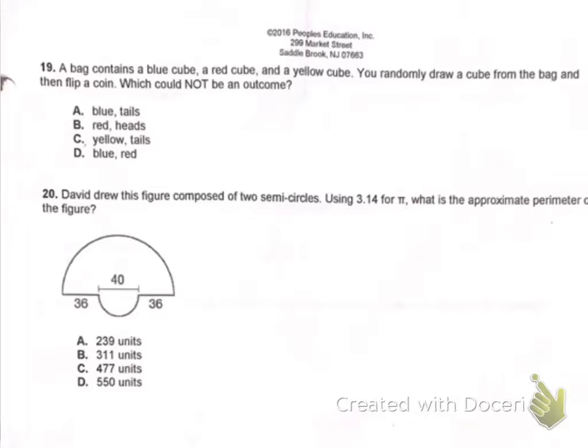Okay, so I have blue, red, and yellow. And you randomly flip a coin. So the coin would be heads and tails, right? Alright, so I can get blue heads, blue tails, red heads, red tails, yellow heads, yellow tails. So I can't get 2 colors. So the answer there is D.